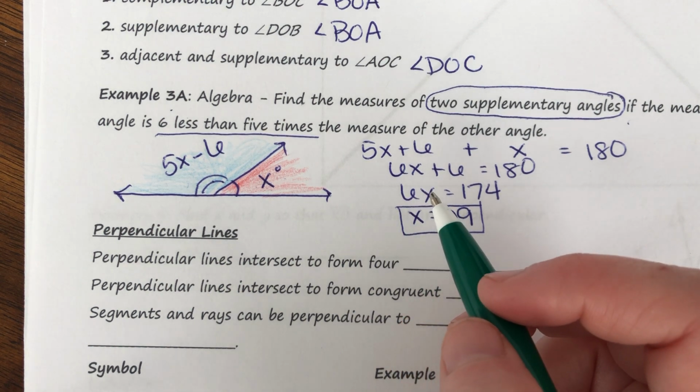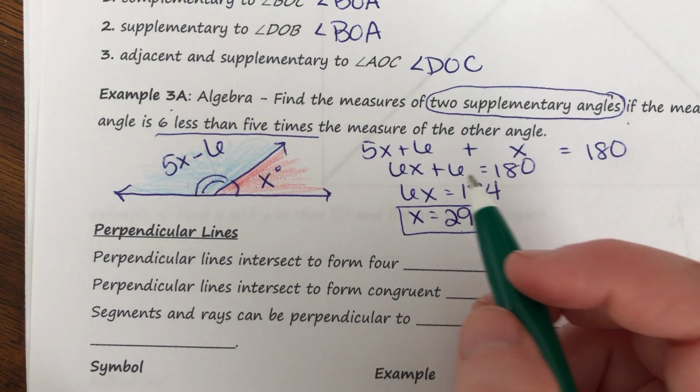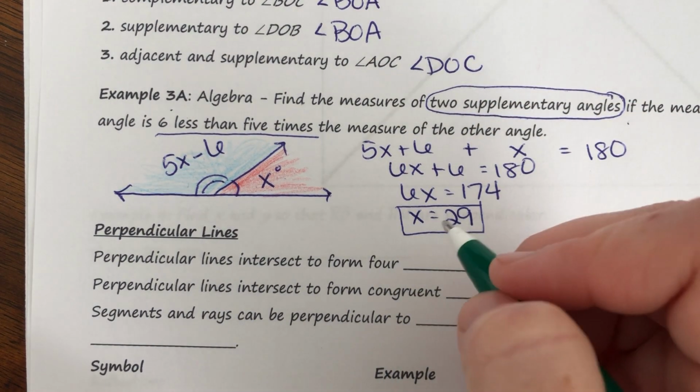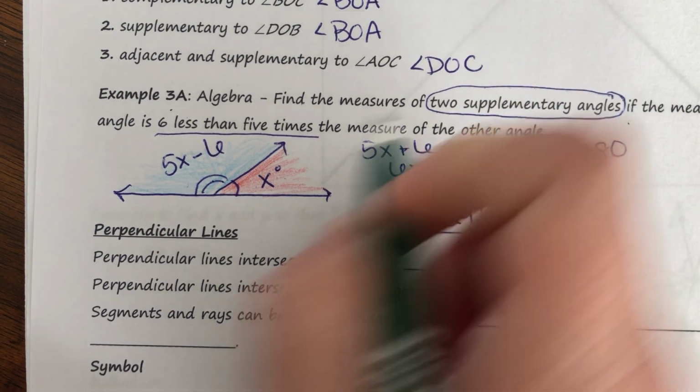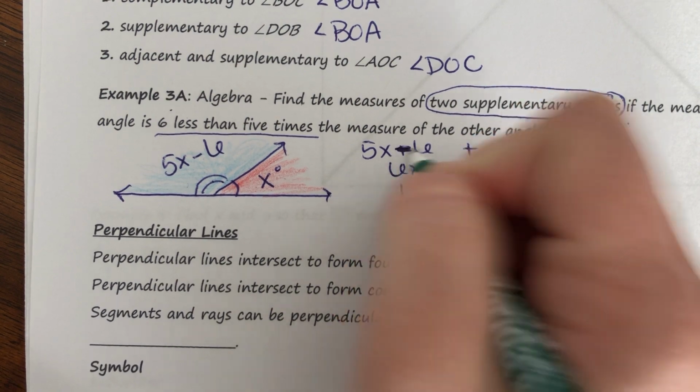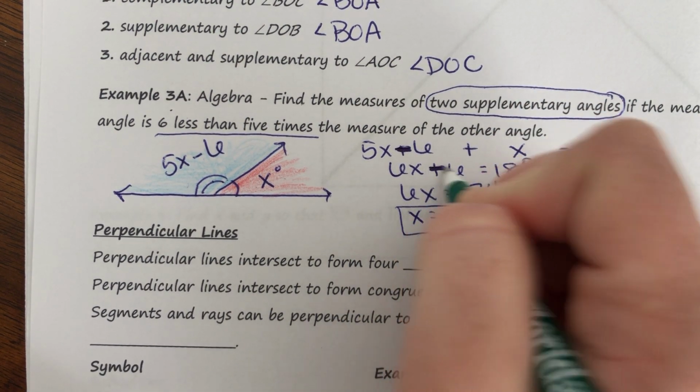What did I do? Did I write this different? Y'all, you gotta catch me. Dang, that's what we preach to you guys. Don't make little mistakes, and I totally did. 5x minus 6. This should be minus, not plus. It should be minus 6.